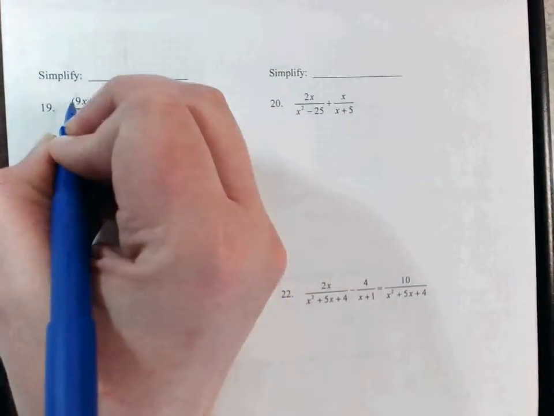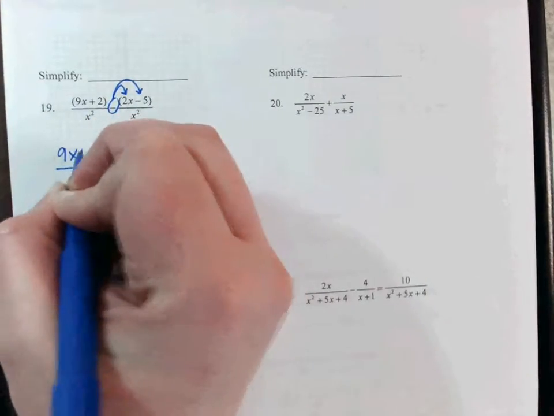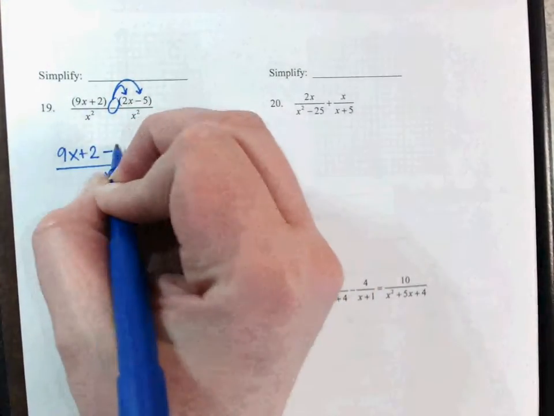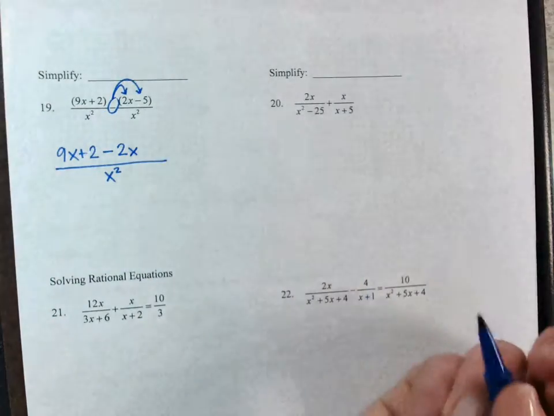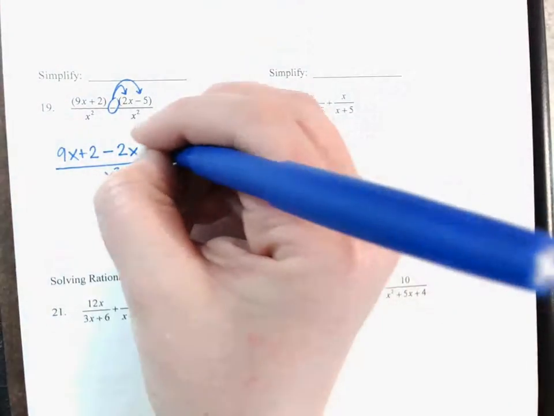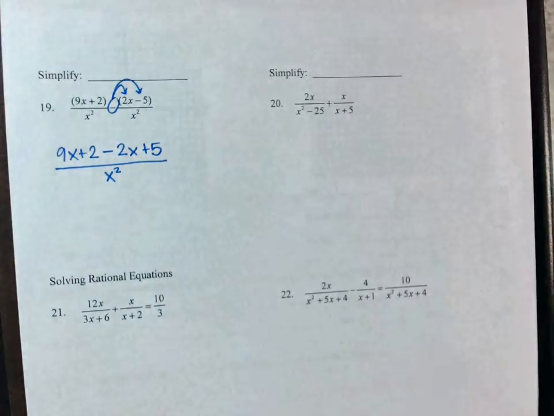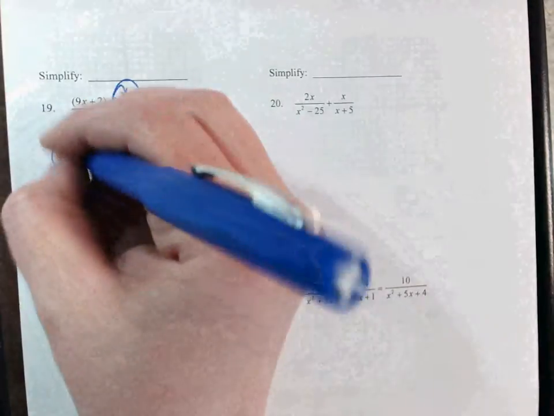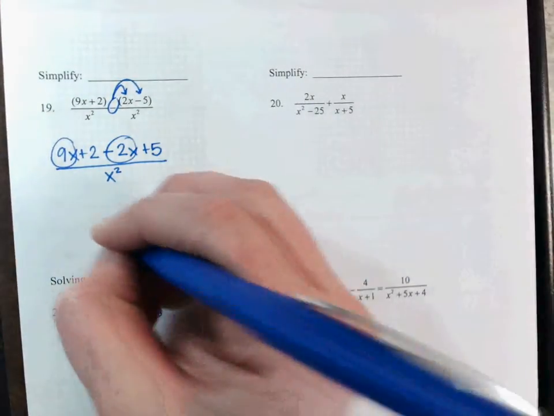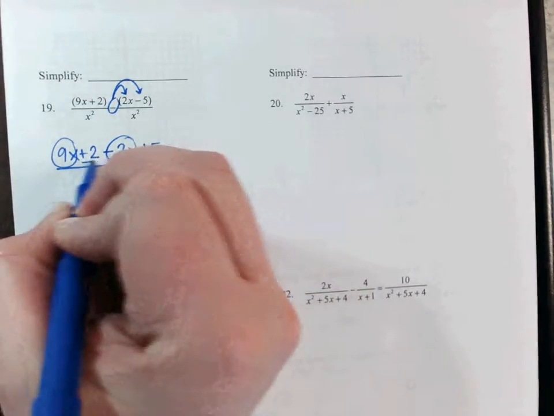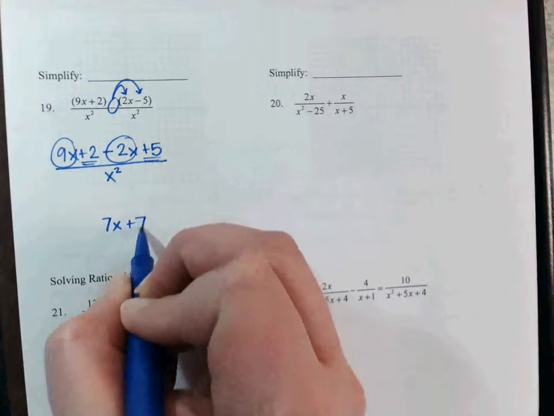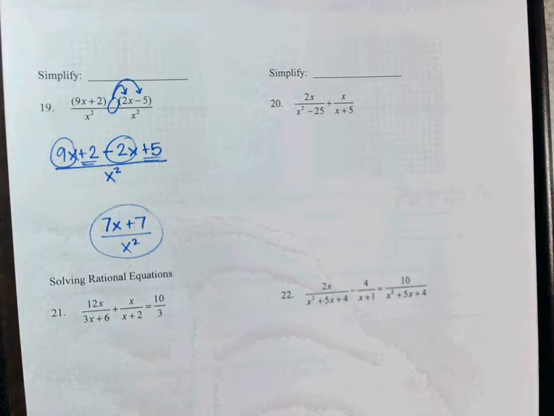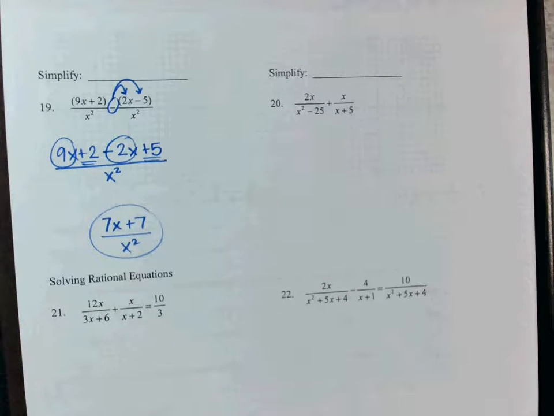So I'm going to have 9x plus 2 from the first one, and then minus 2x, and then what about minus 5? Plus 5. And then from there, I can combine like terms. So 9x minus 2x is 7x. 2 plus 5 is 7. But why was that one kind of easy? Because the bottom's already matched, right? You didn't have to fix anything.